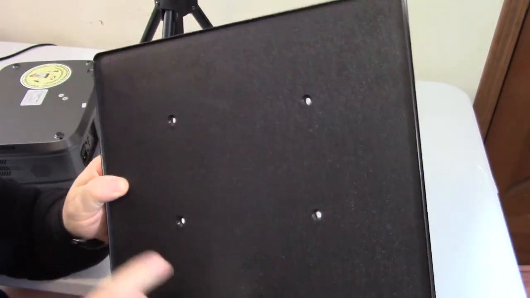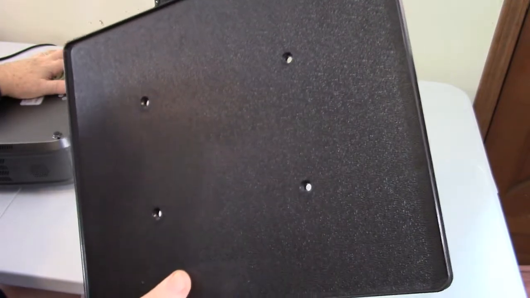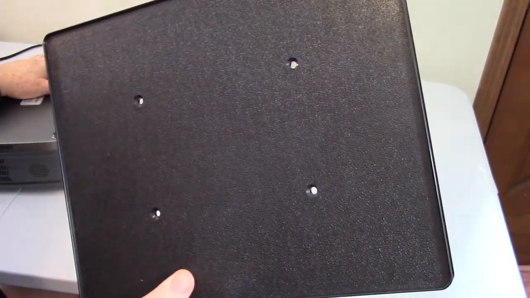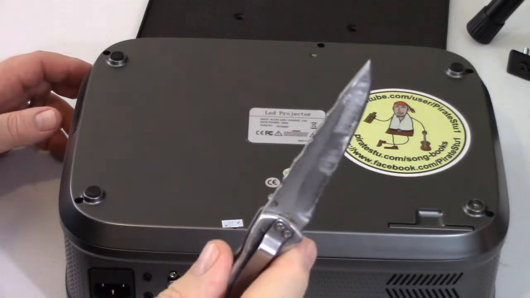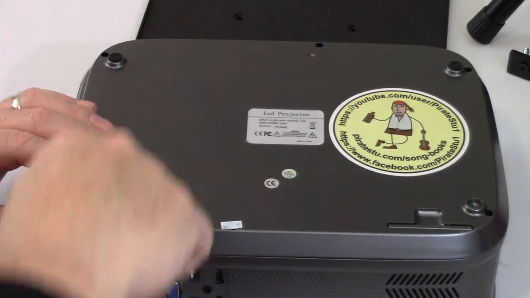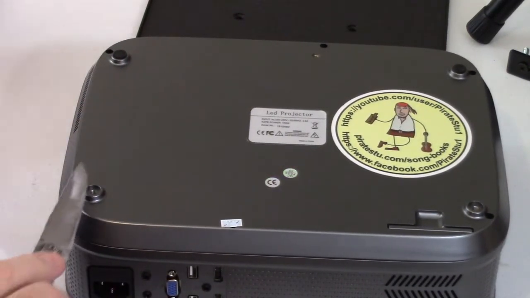So I'm going to need holes that match up with the feet holes on my projector. So here's how we're going to do that. So the first thing I need to do is take a knife or some other implement of destruction and take all these little rubber feet off so that I can access all the holes.